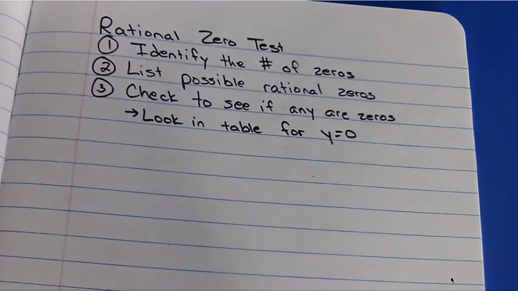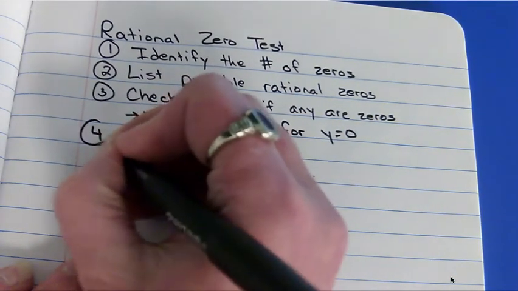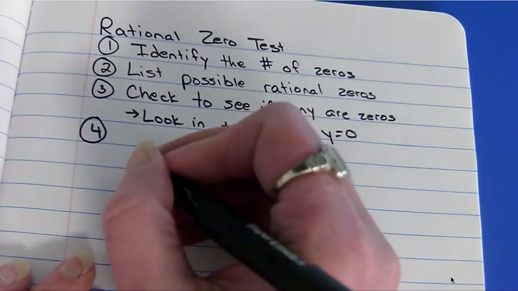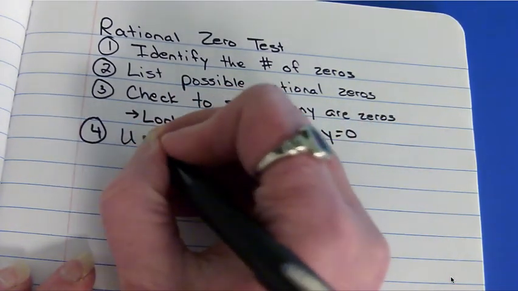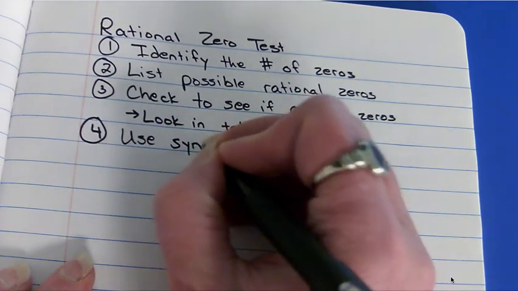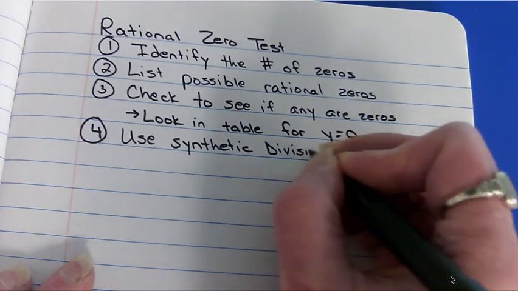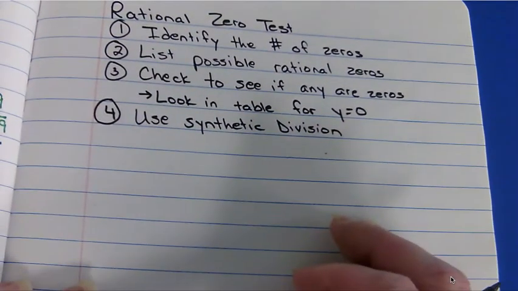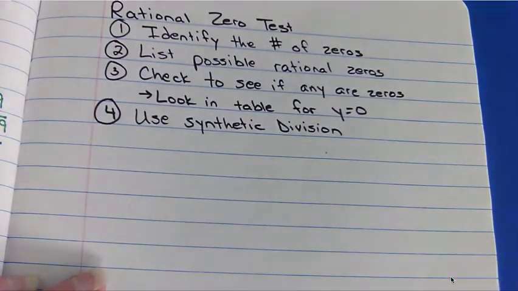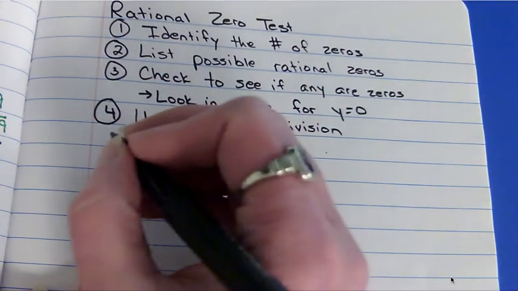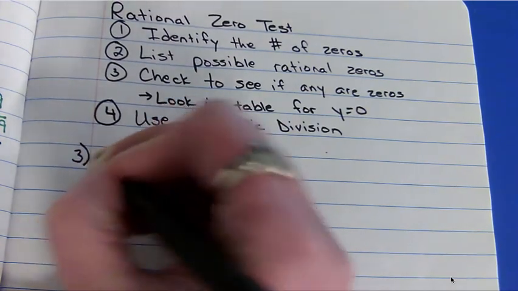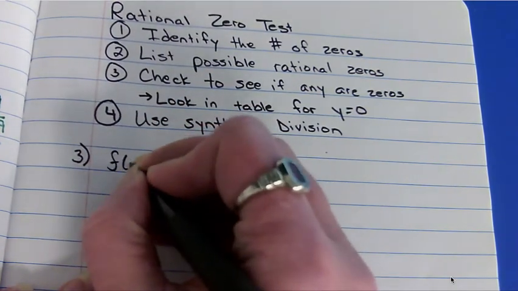Now if you don't have that capability, then you could also test with synthetic division. And that's what we're going to use in here. Now I could narrow down my options if I had a calculator, but if I don't, then I can't. So let's make this example 3. And we're going to find all of the zeros.